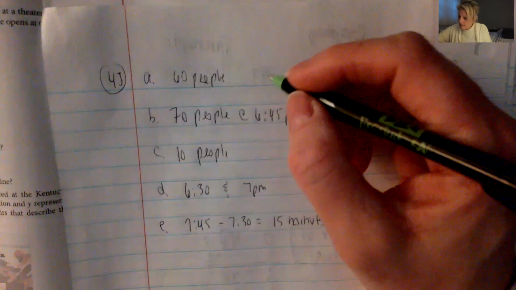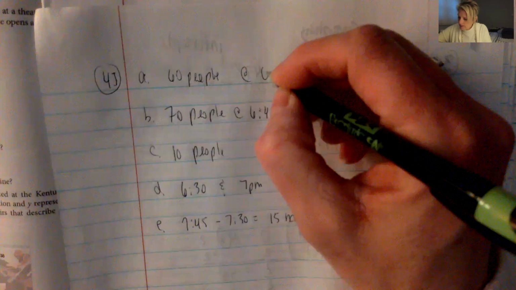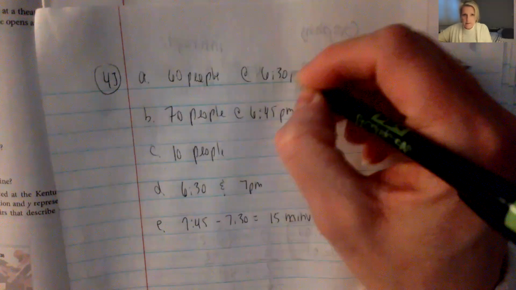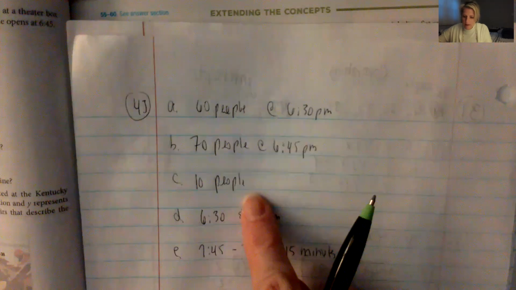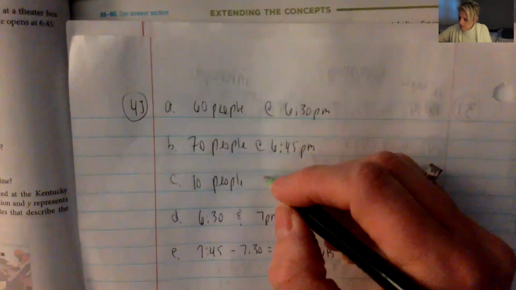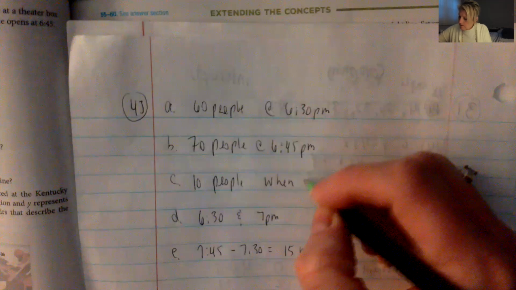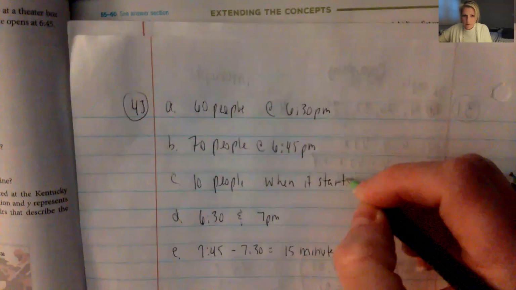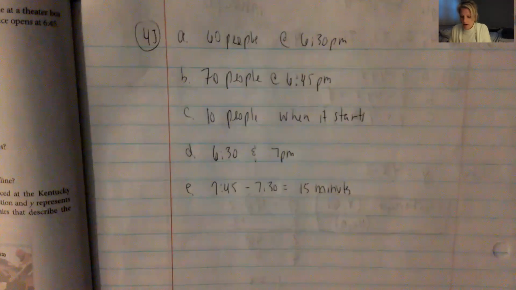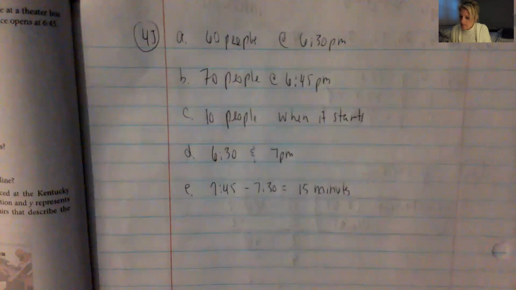So these are the answers that I have. 60 people in line at 6:30. 70 people at 6:45, 10 people when it starts. There were 60 people 2 times, once at 6:30 and once at 7. And then about 15 minutes after it starts, there's no one left in line.